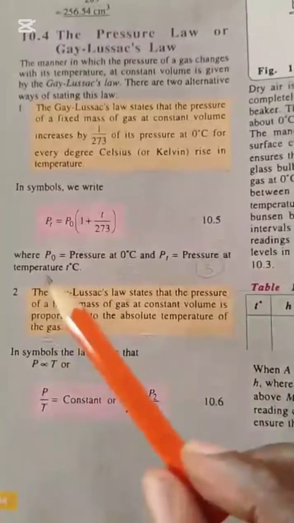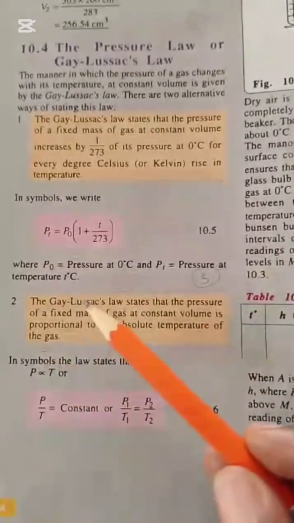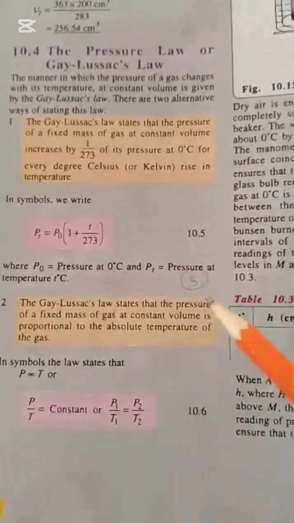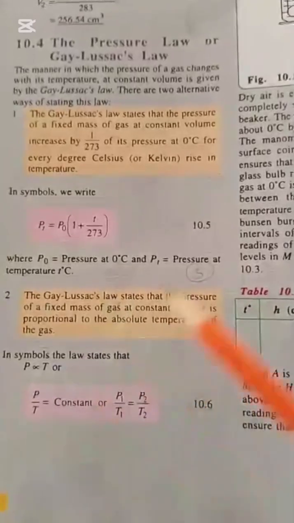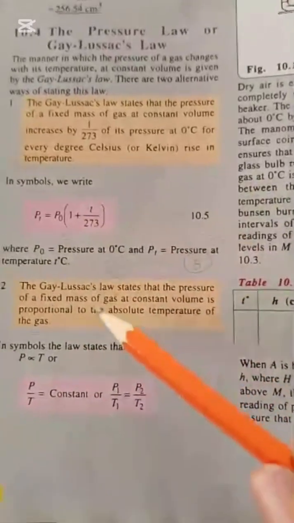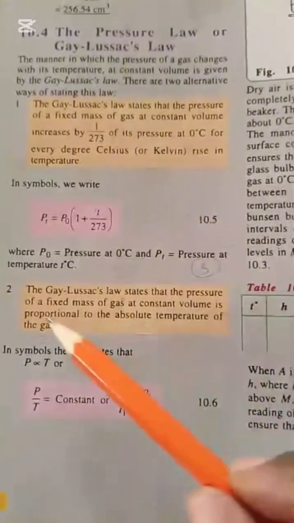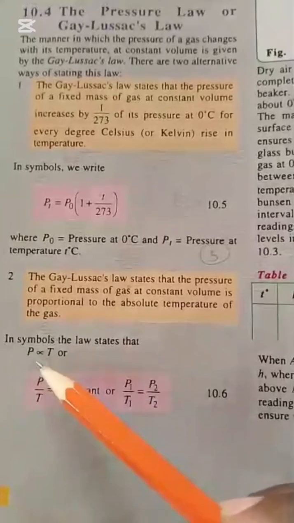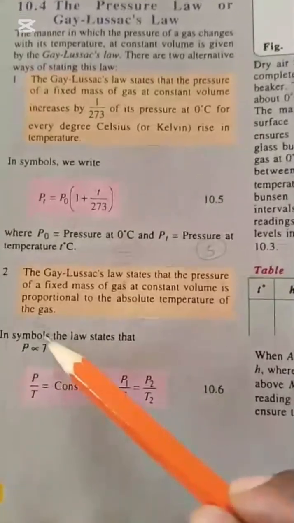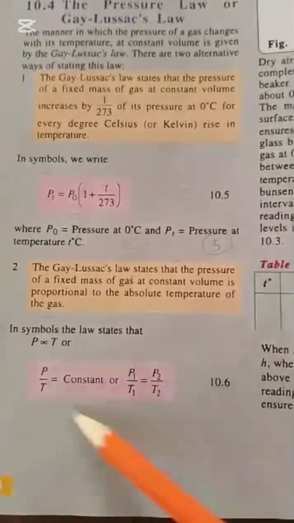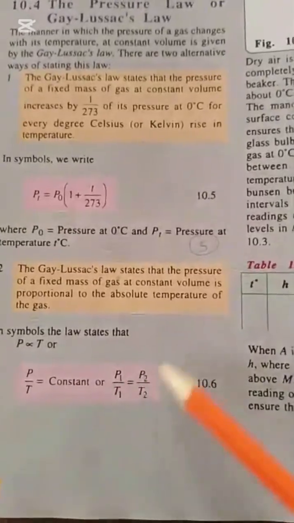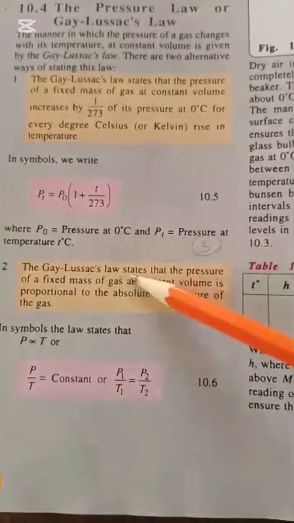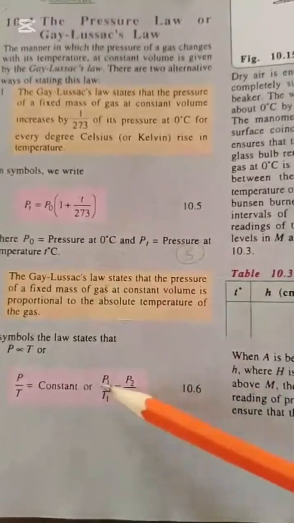All right guys, let's talk about Gay-Lussac's law. Gay-Lussac's law is also known as the pressure law. It states that the pressure of a fixed mass of gas, you see that fixed mass of gas is always coming up, at constant volume is proportional to the absolute temperature of the gas. So pressure is directly proportional to absolute temperature. It can be represented as P1 over T1 is equal to P2 over T2. There's a little mathematics right there, so get to know the definition and the way it's represented mathematically.